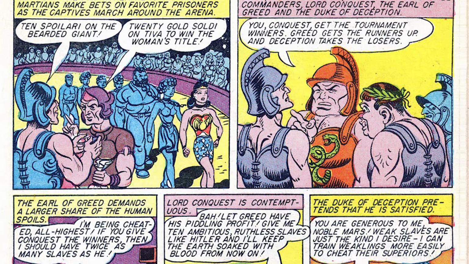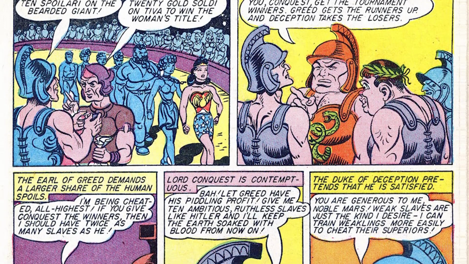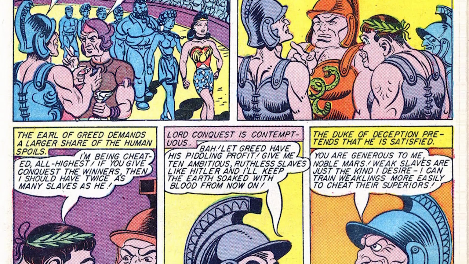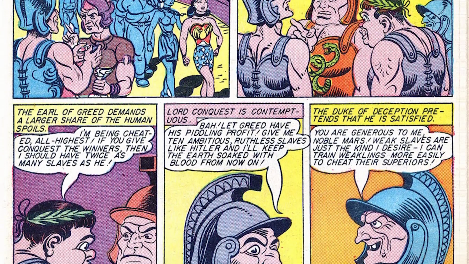The monkey's paw. The Duke of Deception is actually one of Wonder Woman's oldest enemies in the comics, first appearing in Wonder Woman issue number 2 as a servant of Ares, the god of war, where he spread misinformation to turn people against each other.